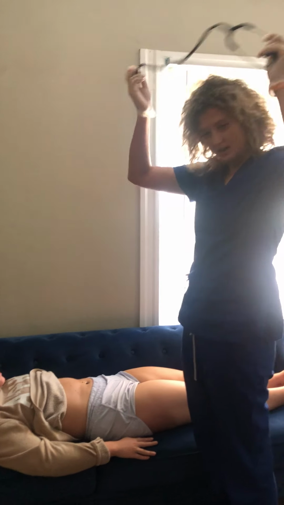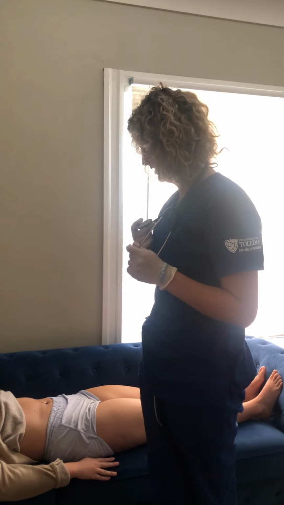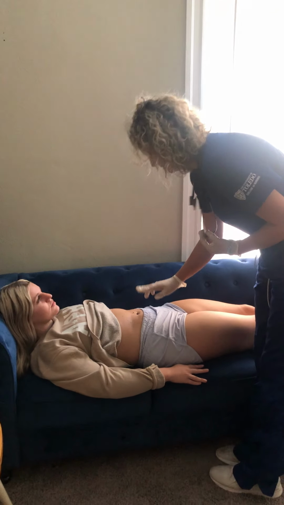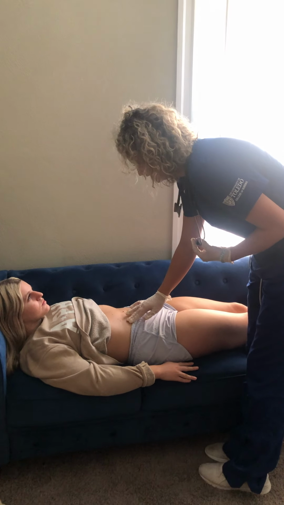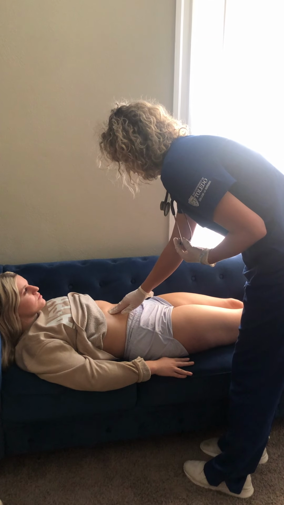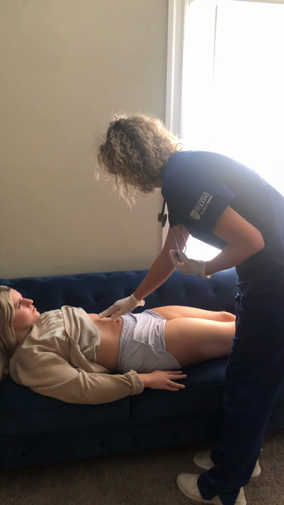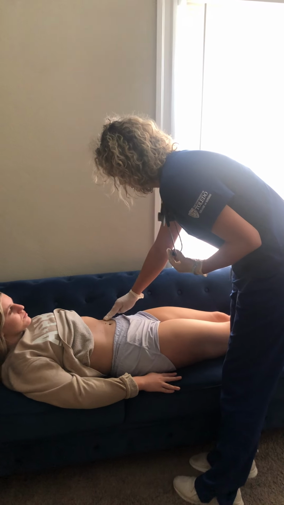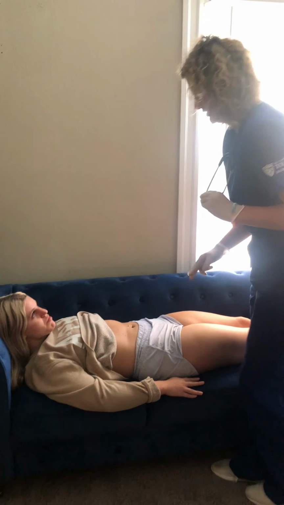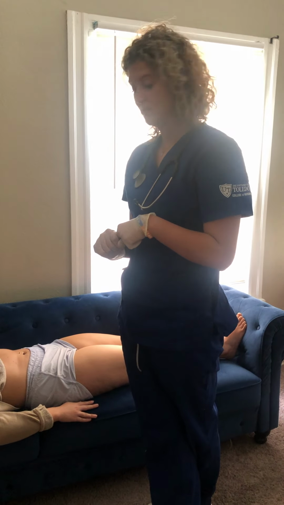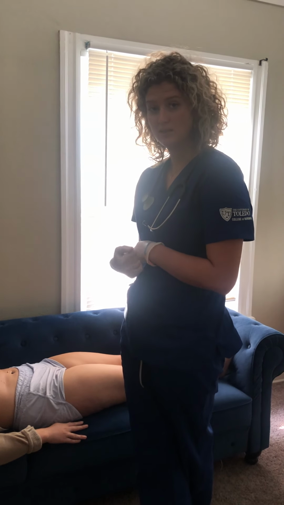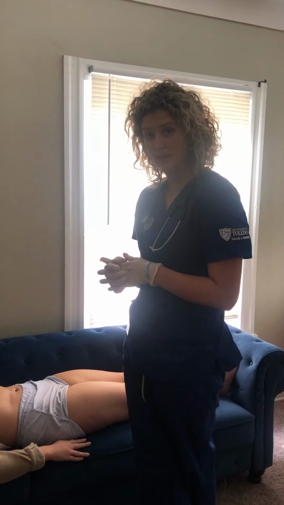After listening to her abdomen, there were about 8 to 10 bowel sounds, which is within the normal range, so that is also good. Next, I'm going to palpate your abdomen, so I'm going to do twice in each quadrant. Any tenderness? No. Tenderness? Tenderness? Tenderness? No. So there was no tenderness while I was palpating. There was no distension. Her abdomen is soft, and she did not grimace or show any signs of pain while I was doing the assessment.